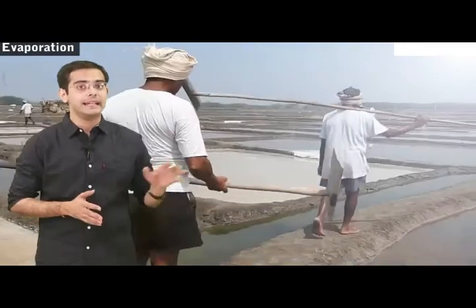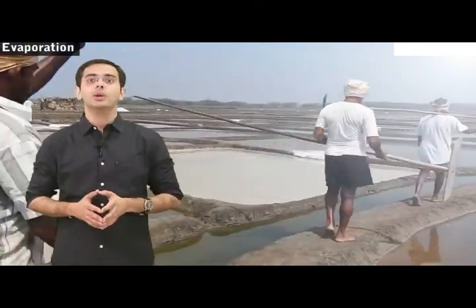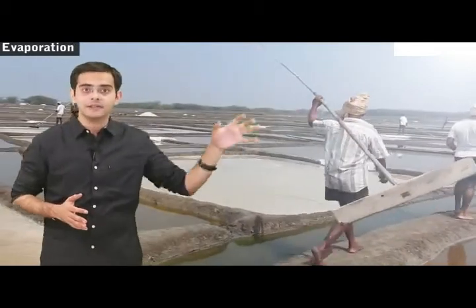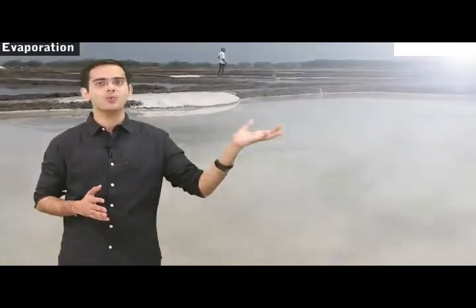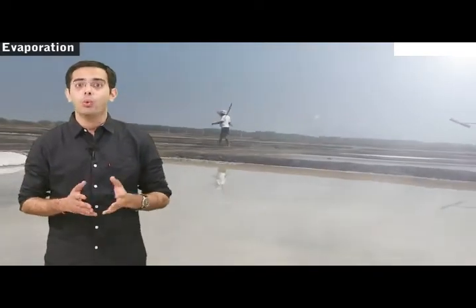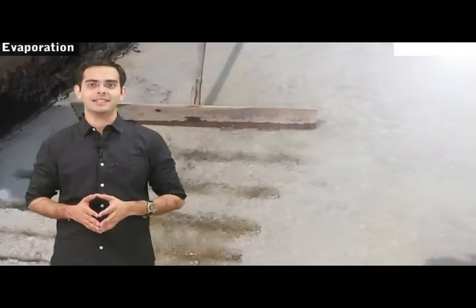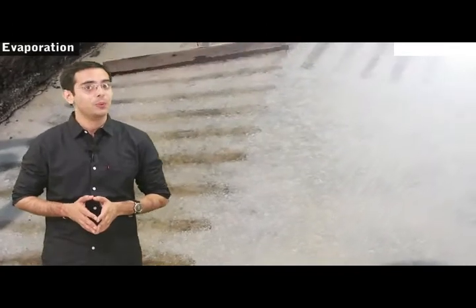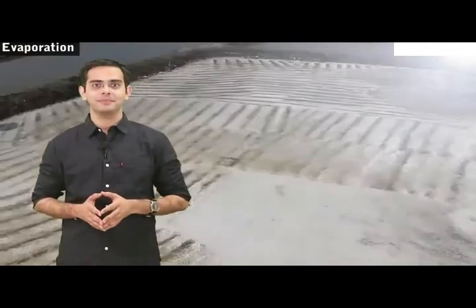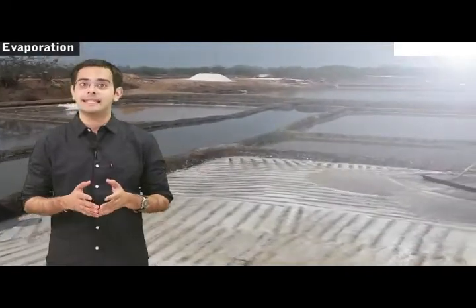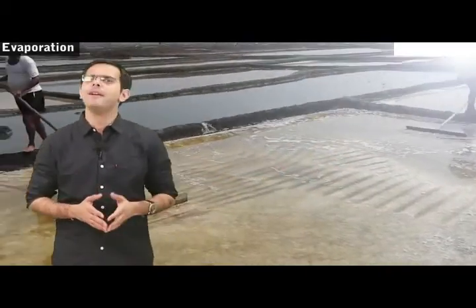So when seawater is allowed to stand in shallow pits, water gets heated by sun's rays and slowly it turns into water vapor through evaporation. In a few days of time, water evaporates completely, leaving behind a mixture of solid salts. Thus, in this way, we get salt from seawater. And pure common salt is then obtained from this mixture of salts by further purification. So this is how we get salt from seawater by the process of evaporation.